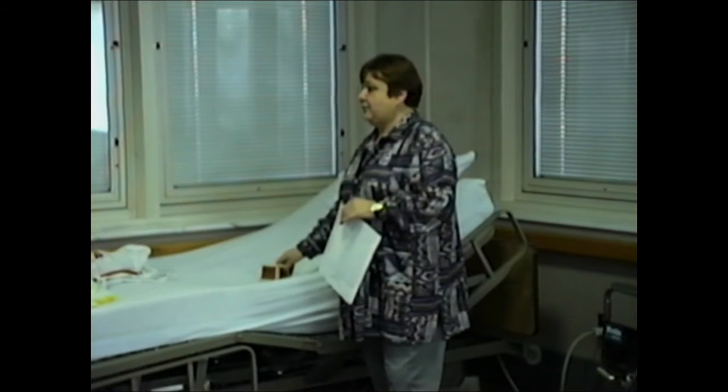With locked leathers in particular, you're going to have to talk to your nurse manager and find out where we need to place the key. The nurse caring for that patient should not have that key on their person. If there's an emergency, we need to be able to get to that key immediately.